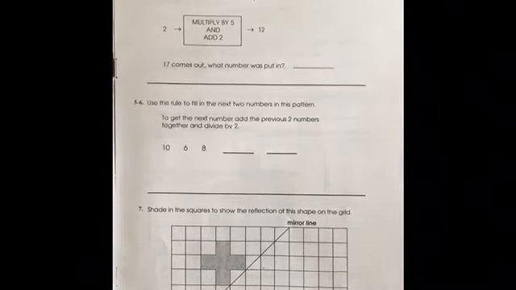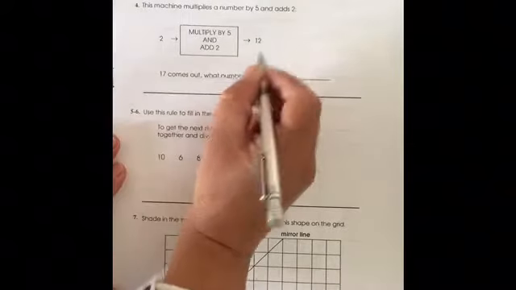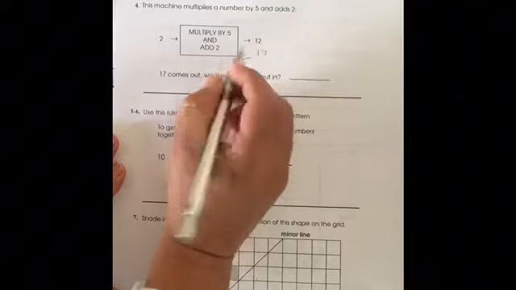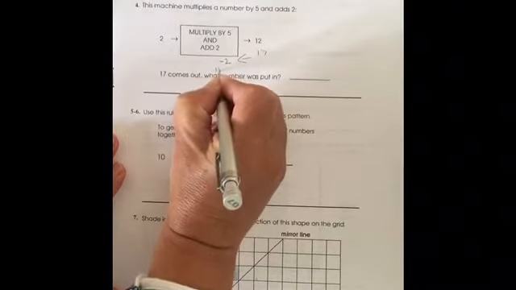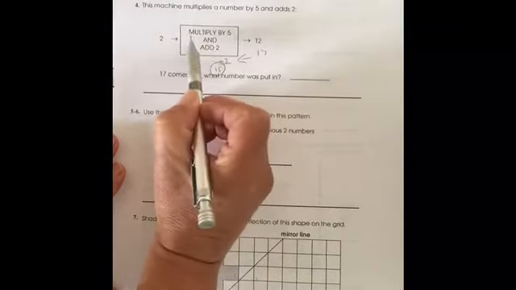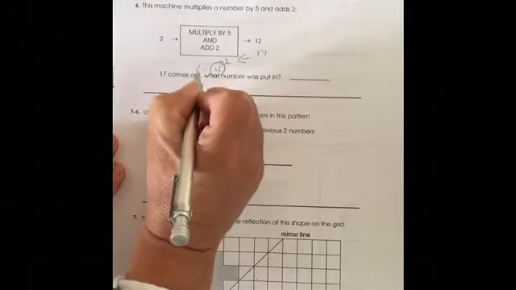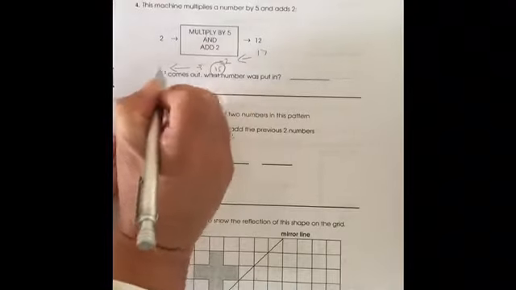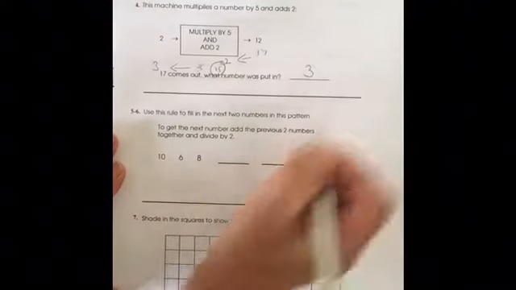And this is a working backwards sum. And I'll write on here. So if 17 came out, we're working backwards now. So instead of adding 2, we take away 2, so that leaves us with 15. And instead of multiplying by 5, we divide by 5, and that leaves us with 3. 15 divided by 5 is 3. So 3 is the number that went in.